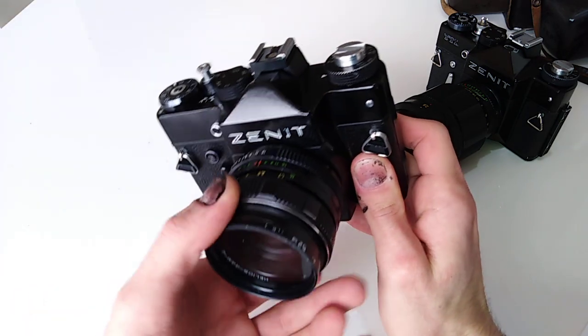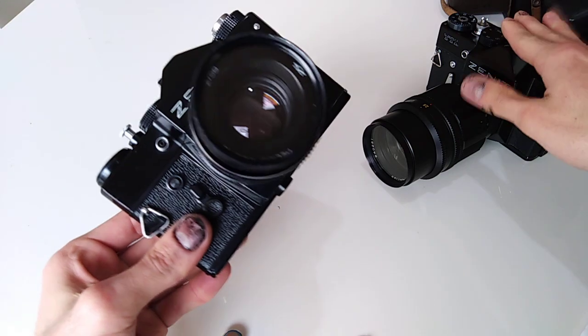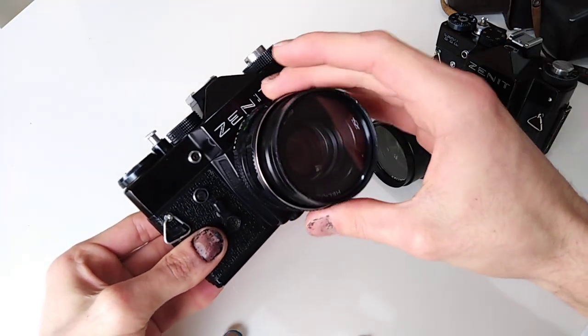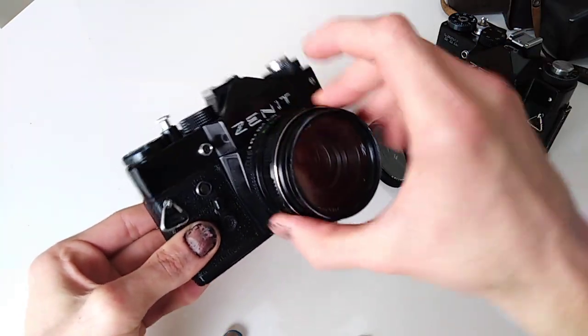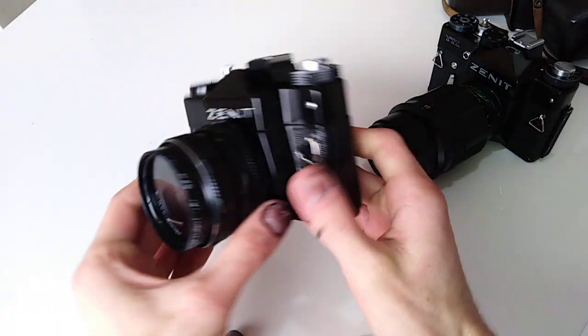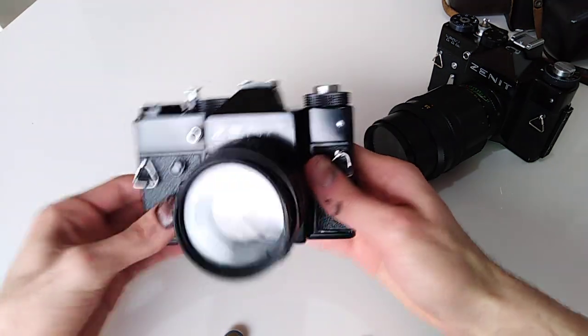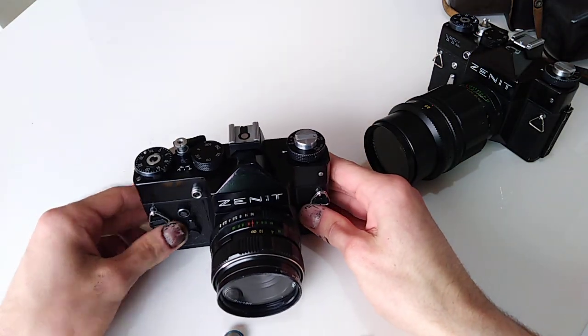This could be a Zenit TTL, but it is a 12. So the last production of the TTLs is very, very similar to the Zenit 12. So if you want the old features, check very well the body shape and the opening mechanism to buy the old version, not the new one.